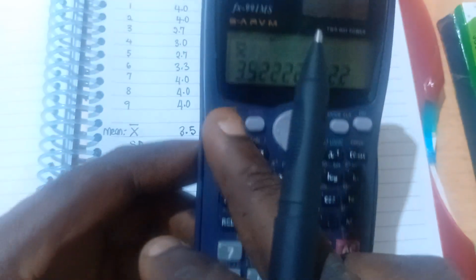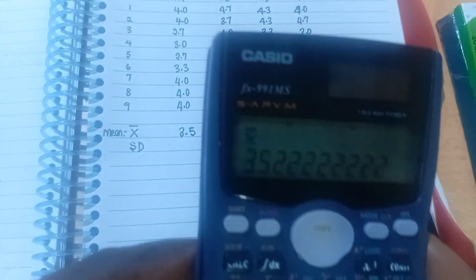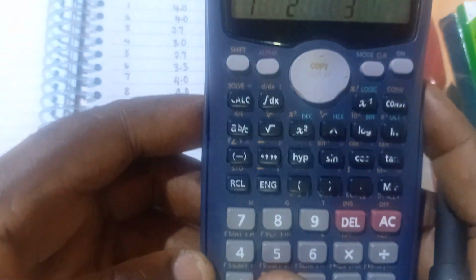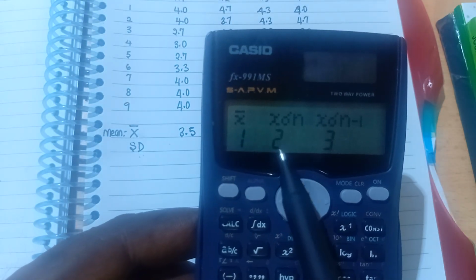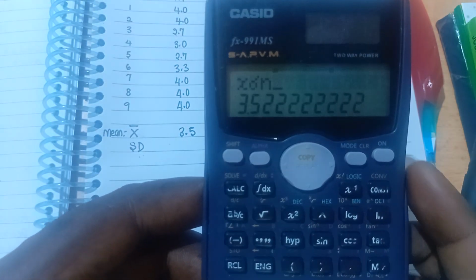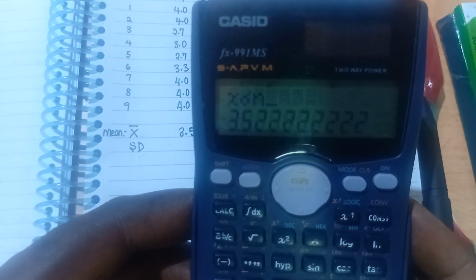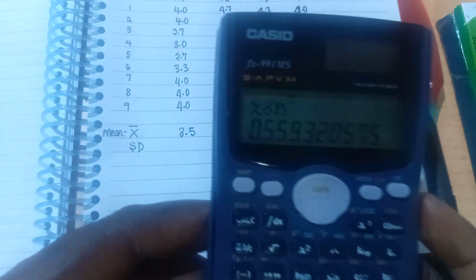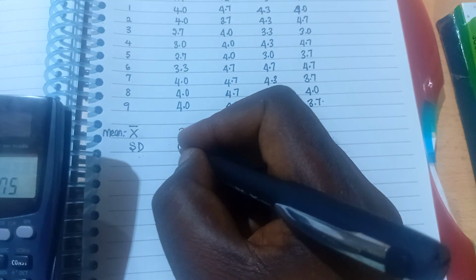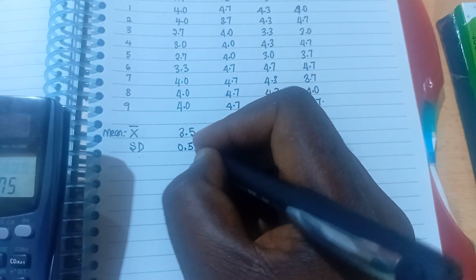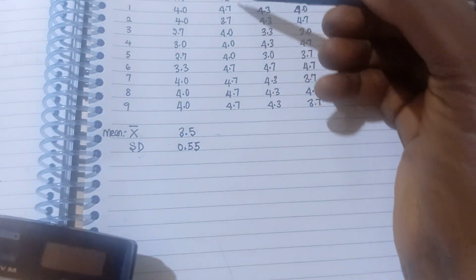So you press Shift, then you press 2, then you press 2 again, then you press equals to, and that gives 0.55.